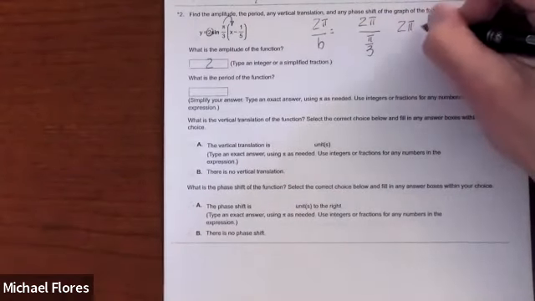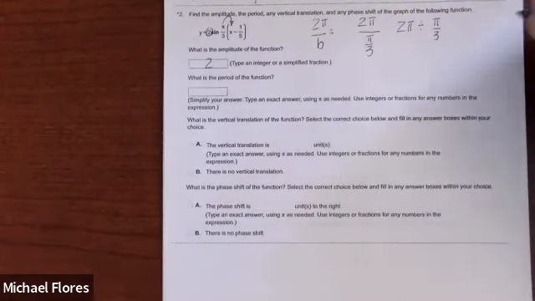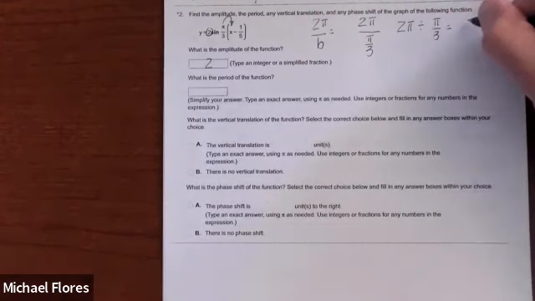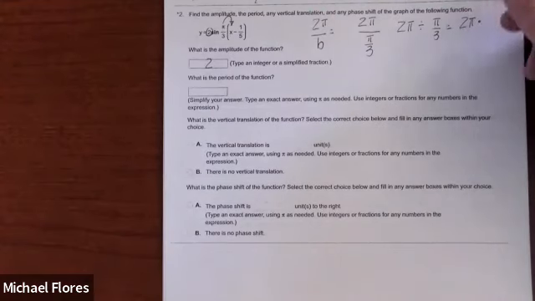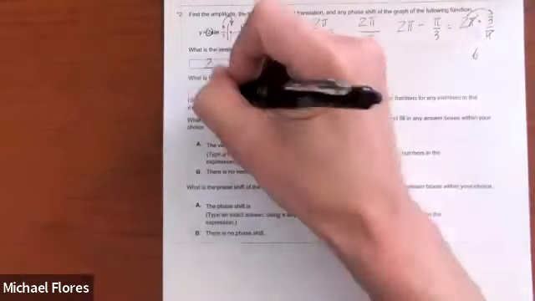Remember, that's the same thing as 2 pi divided by pi over 3, which is the same thing as keep, change, flip. We want to keep 2 pi, change from division to multiplication, and flip pi over 3 to 3 over pi. Now, look what we can do. We can cross cancel these pi's and then multiply the 2 and the 3 to get 6. So our new period is 6.